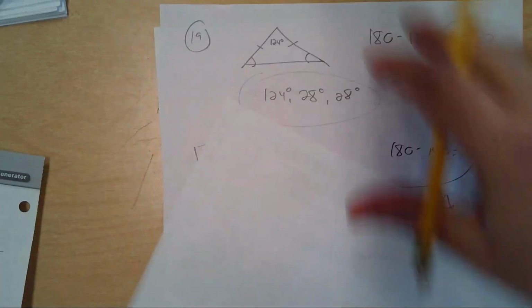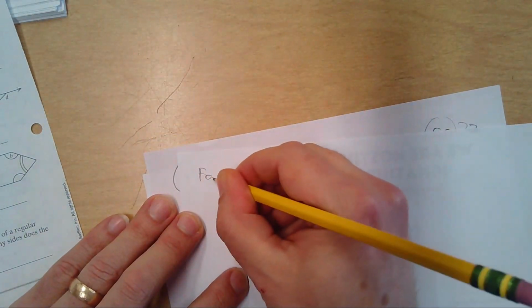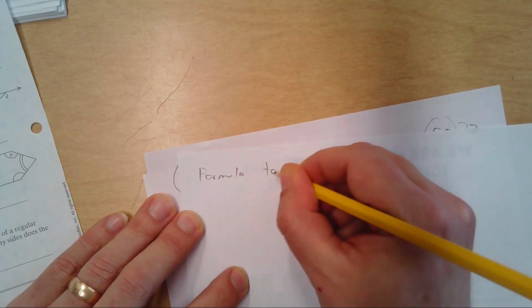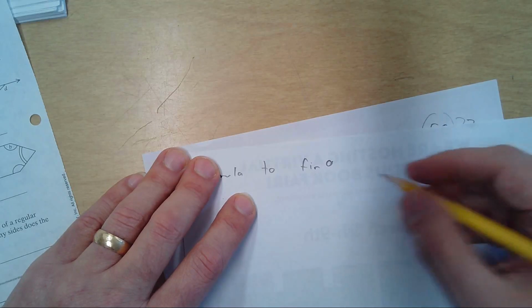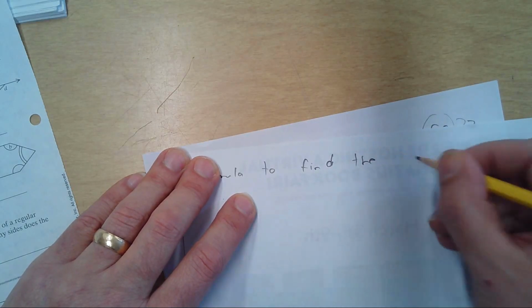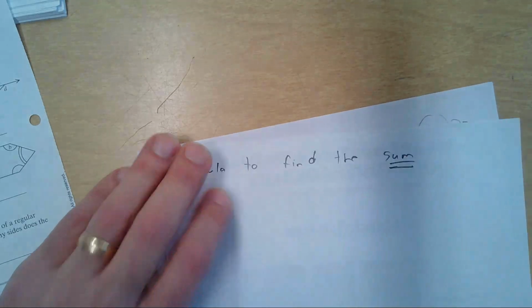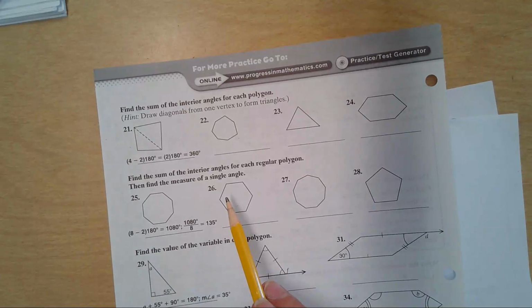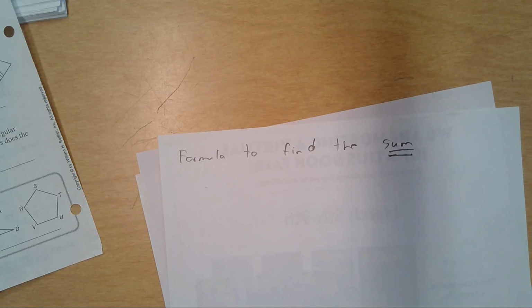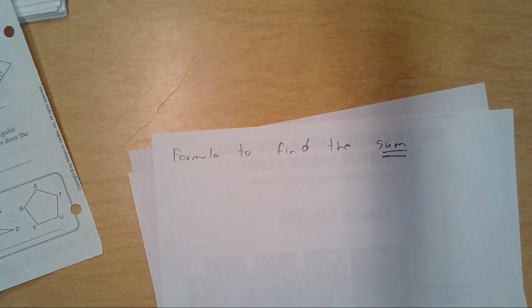I'll call it the formula to find the sum. And again, in the next part here, we're going to find the measurement of a single angle too. So we're going to do 2 different things coming up here. But to find the measurement of a single angle, you have to know the sum too. So we're going to need this number here in a minute for 2 things.